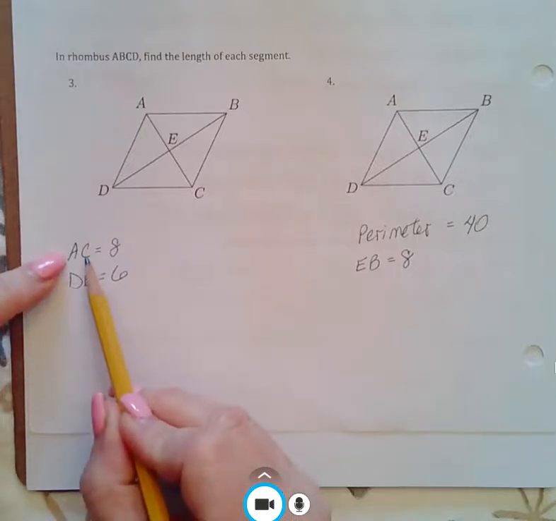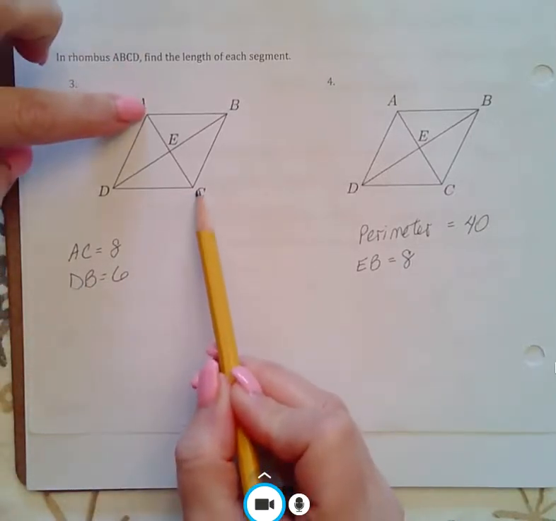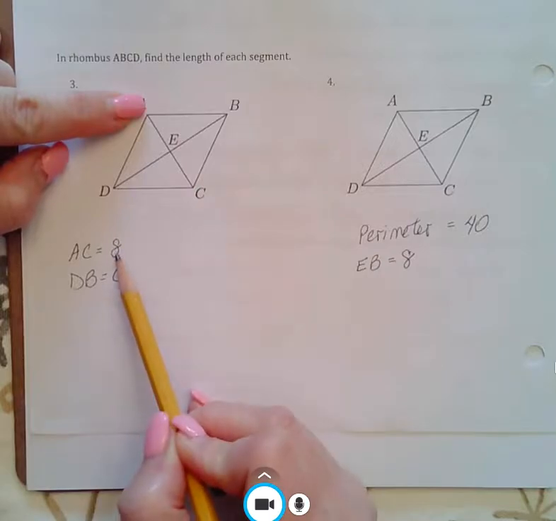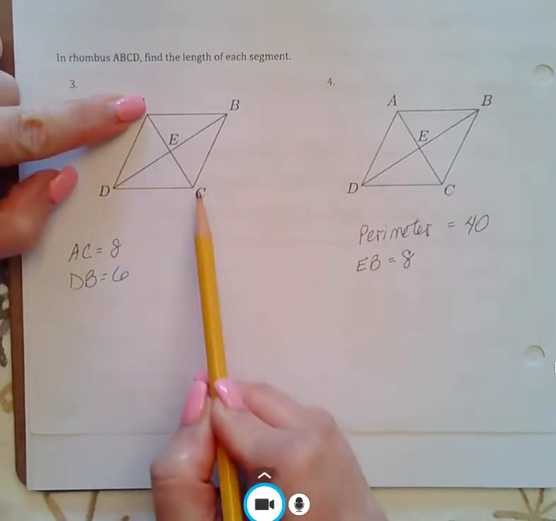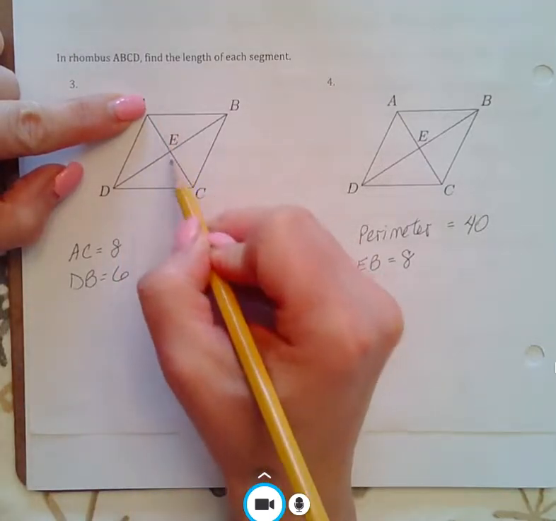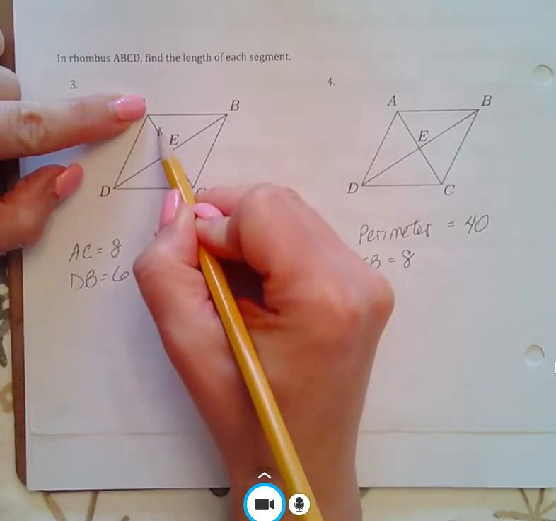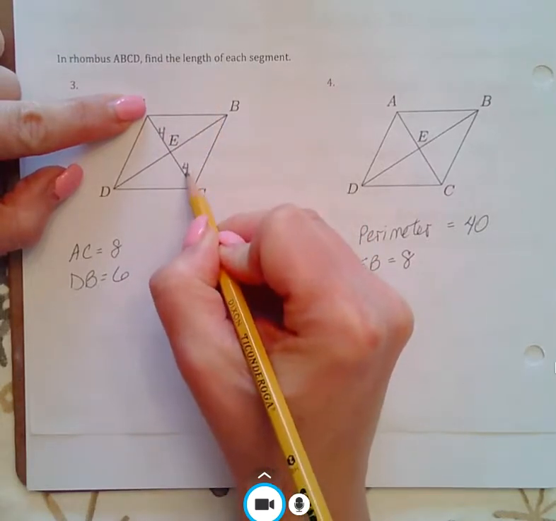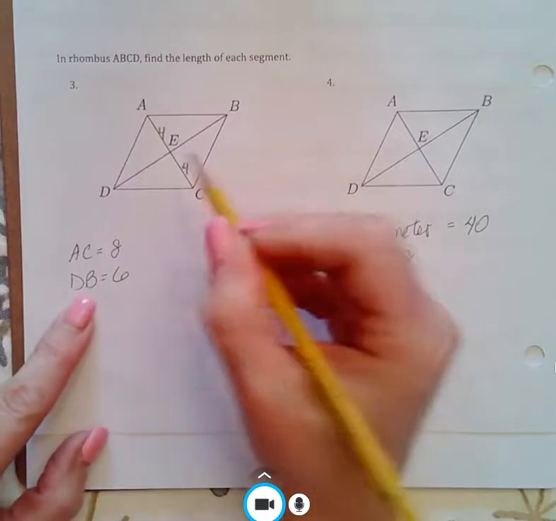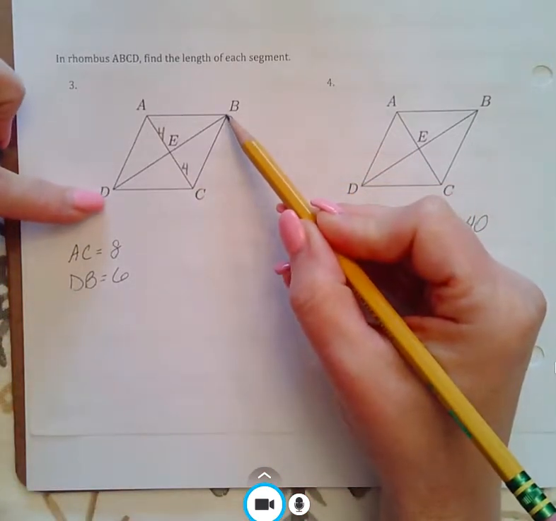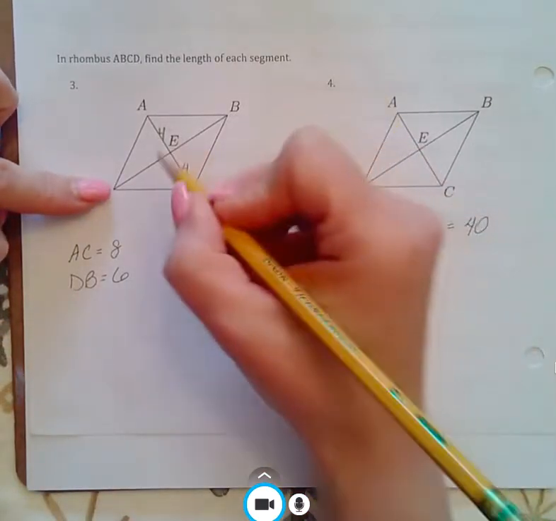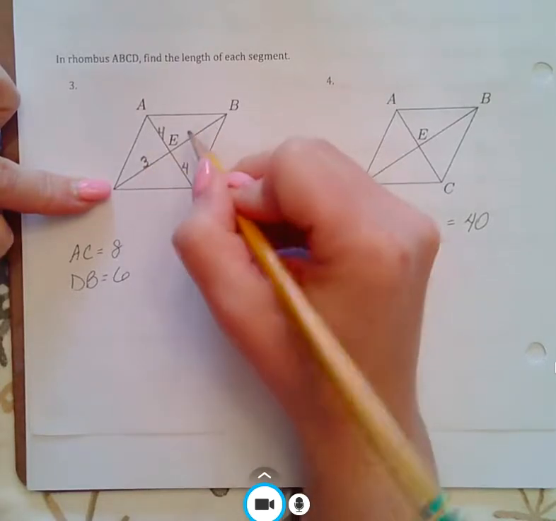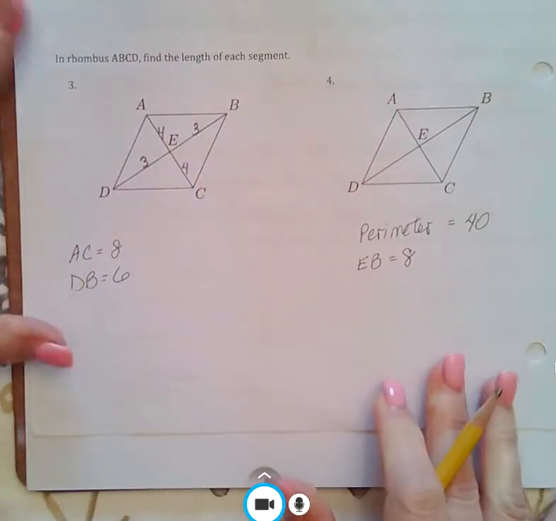Now they're telling us that AC, which is this diagonal, is 8. One thing I remember about the diagonal is that it's cut in half, right? So this piece up here is 4, and that piece down there is 4. DB is 6. Okay, not drawn to scale, but we're over that. This piece is 3, and that piece is 3.